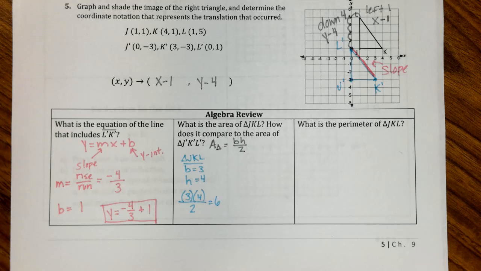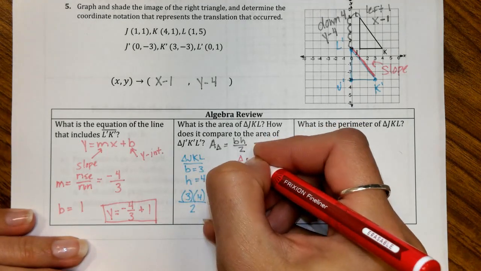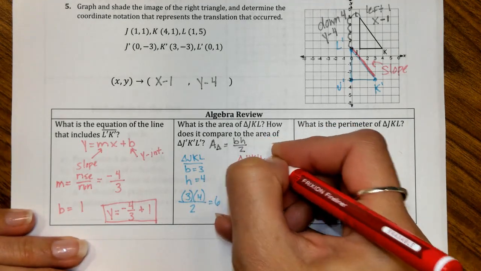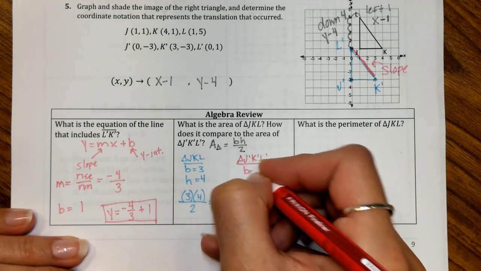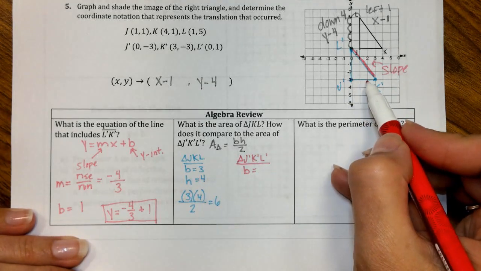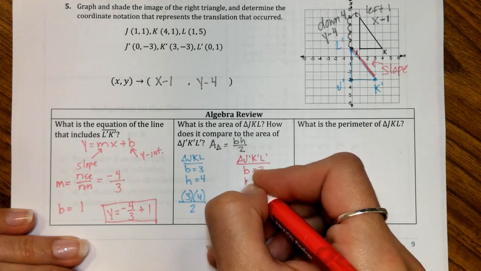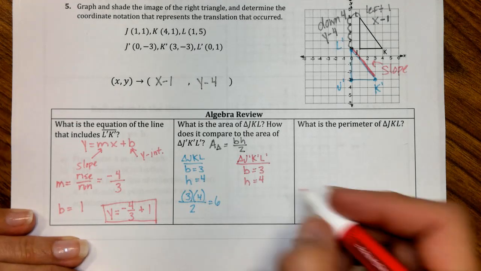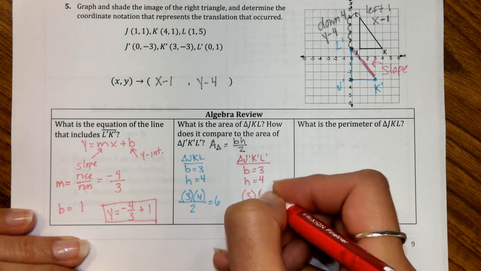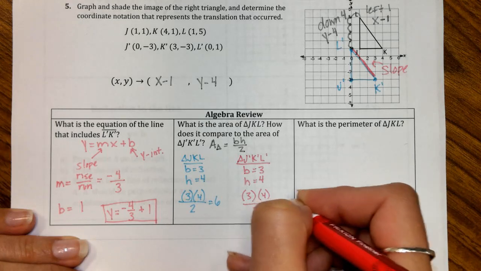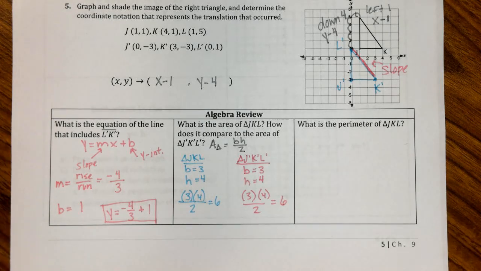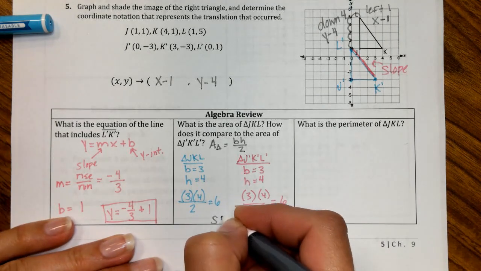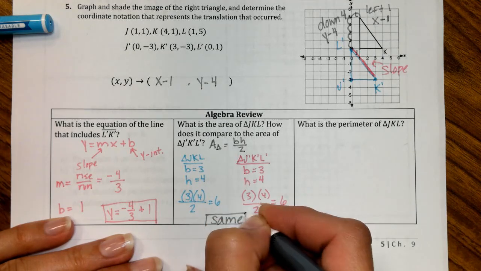So let's take a look at our prime image here. J prime, K prime, L prime. Your base, right here, 1, 2, 3. Your height, 1, 2, 3, 4. So you could probably already guess what's going to happen here. So we have that 3 times the 4, divided by 2, 6. Again, this deals with your rigid motion, okay? Meaning same shape, same size. These are going to stay congruent. So the answer technically to this question is they're the same.